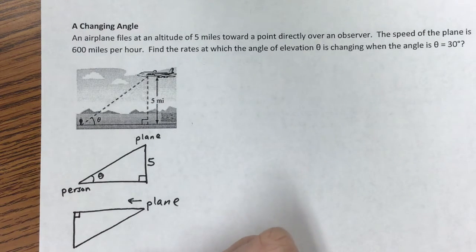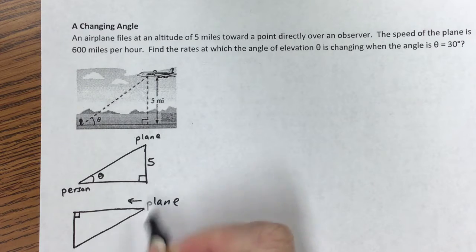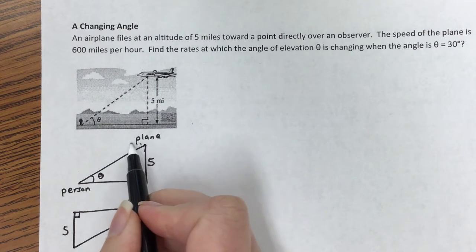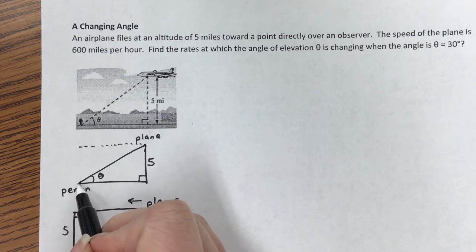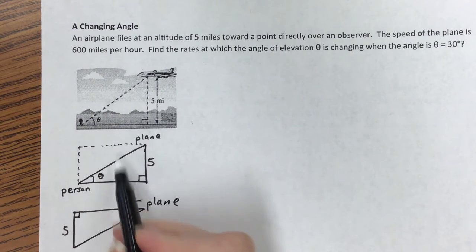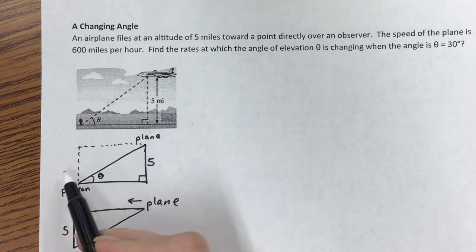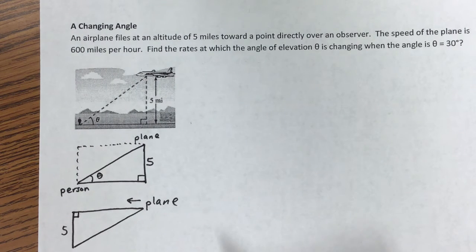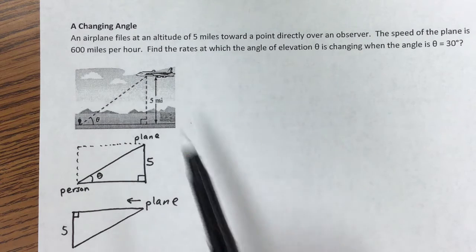In fact, they are similar right triangles. So if this is 5, this is also going to be 5. This is really what I've drawn: straight over and straight up. So the top and bottom are congruent, and the left and the right are congruent. This is the plane, and the plane is flying at an altitude of 5 miles.